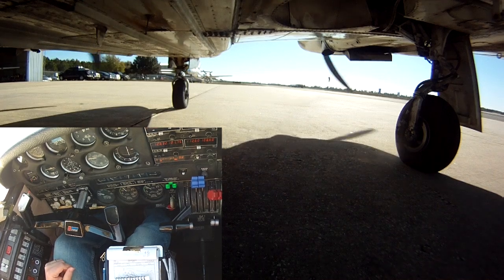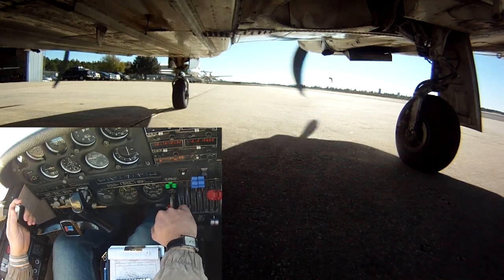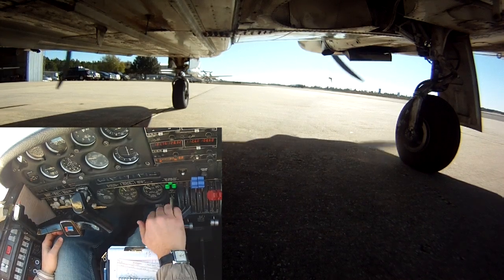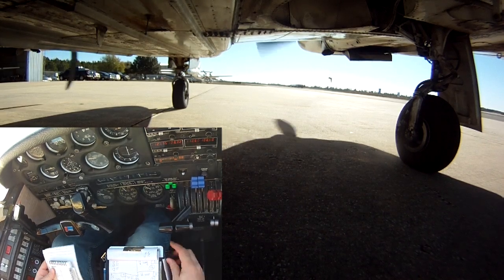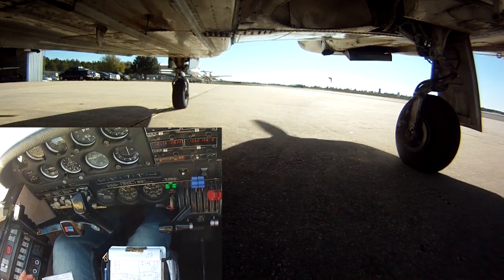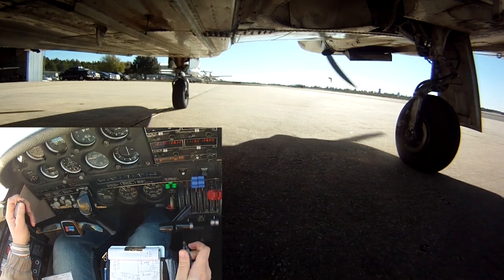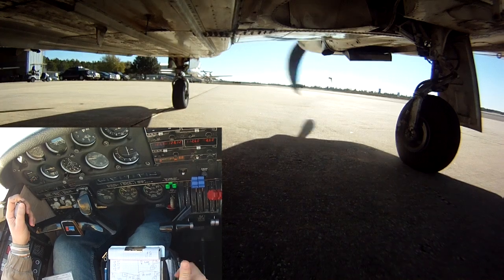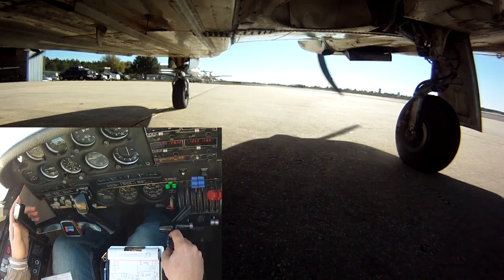And Mike. Flagler ground, Seneca 25 Papa Alpha. Good morning. Seneca 25 Papa Alpha, runway 6, taxi via taxiway Delta and Echo, cross runway 11. Taxi to runway 6 via Delta, Echo, crossing 11, Seneca 25 Papa Alpha.